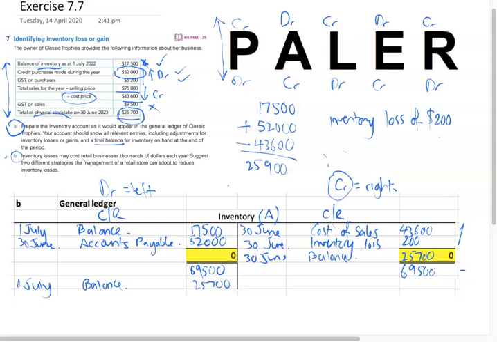If you've done your work in your theory, you would know that inventory losses happen for a number of reasons. One of the major reasons is theft. Other reasons include spoilage or damage. Now, it's really unlikely that a trophy has been spoiled. It could have been damaged, but let's focus on how we could reduce theft.